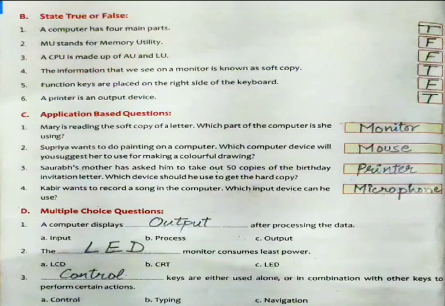D. Multiple choice question. A computer displays output after processing the data. The LED monitor consumes least power. Control keys are either used alone or in combination with other keys to perform certain actions.